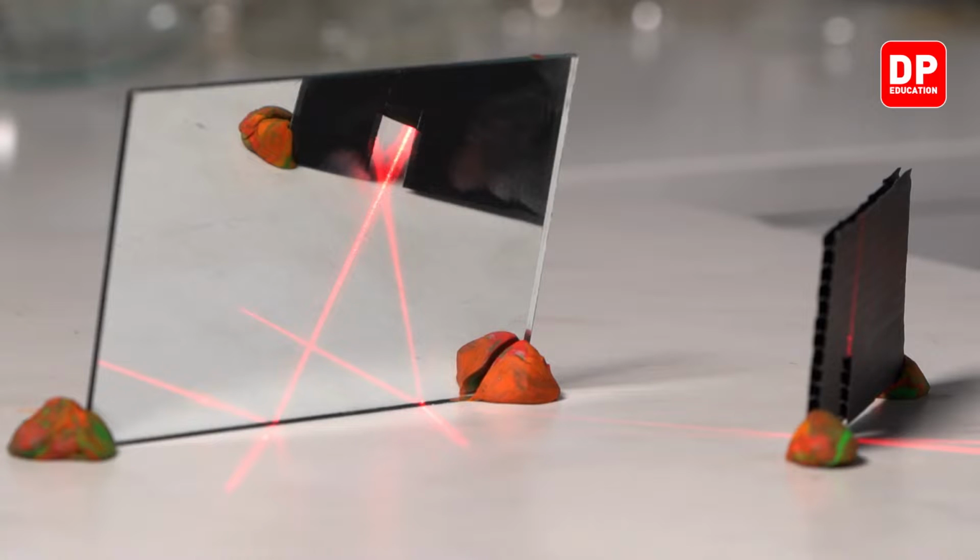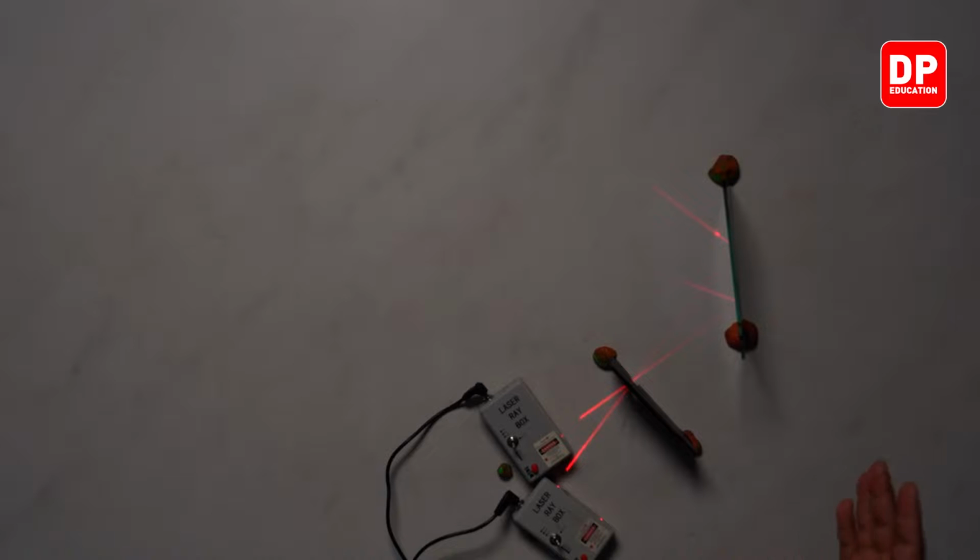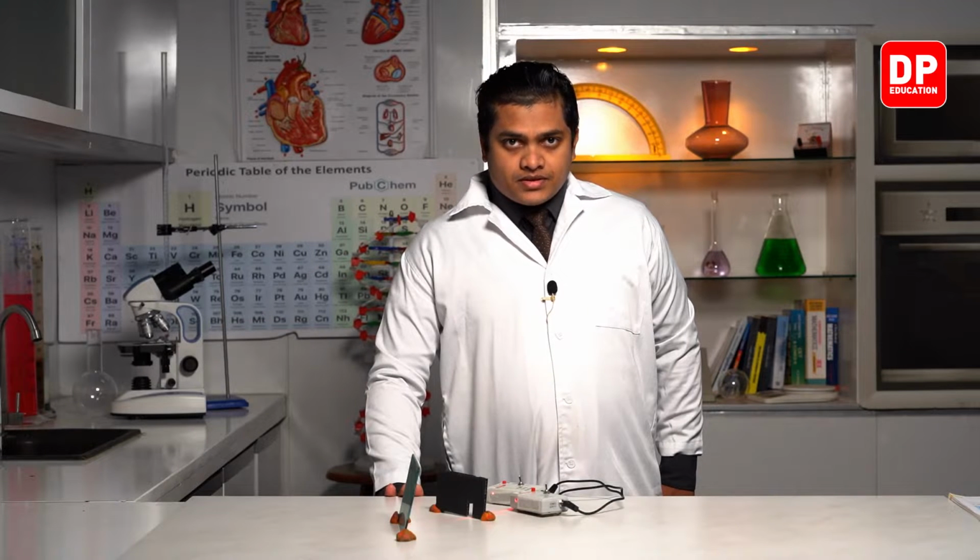But if you observe very clearly, the two laser beams are being directed not from here but from here.